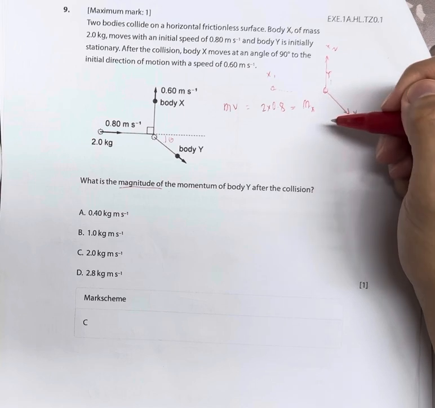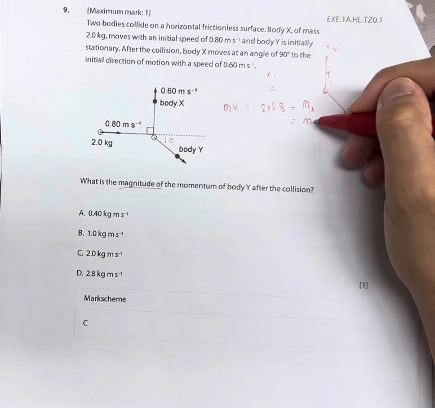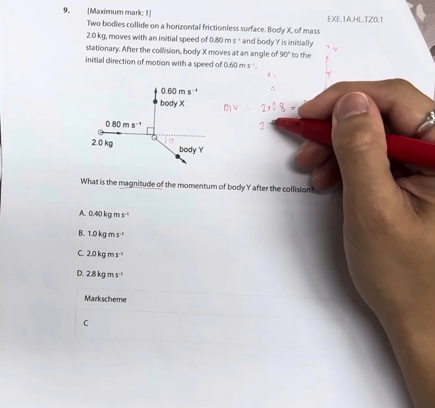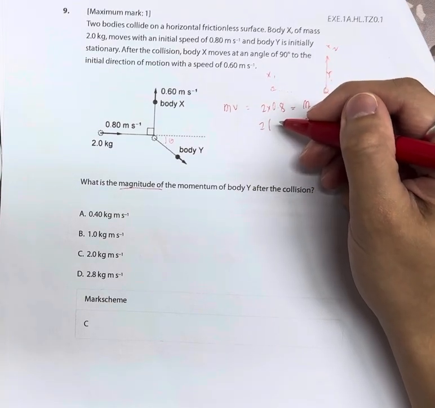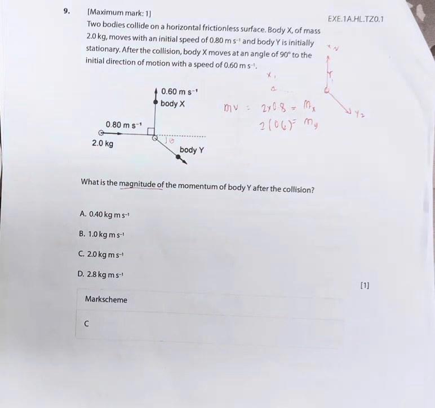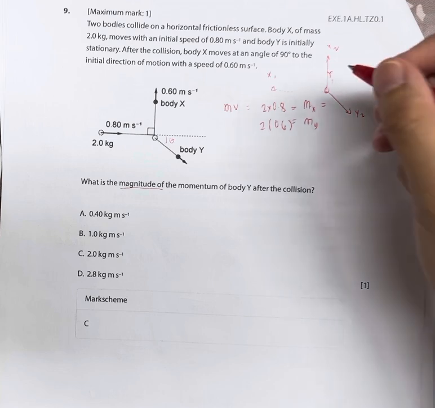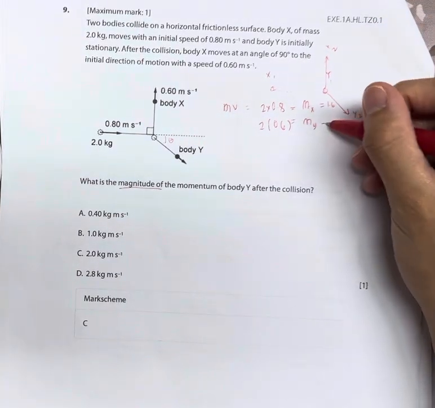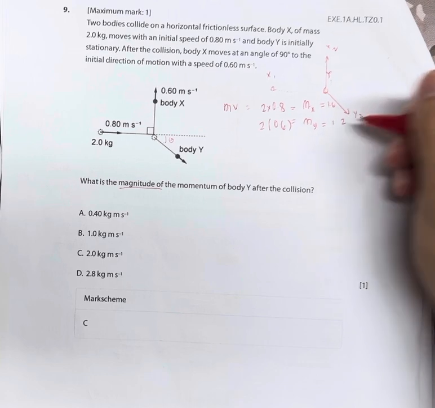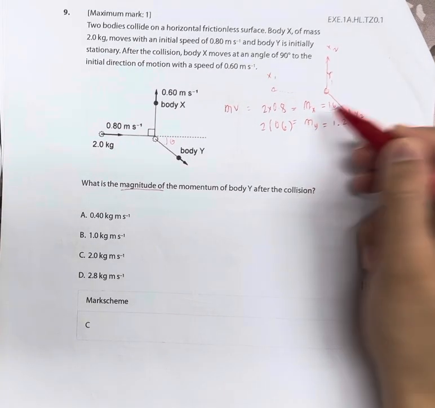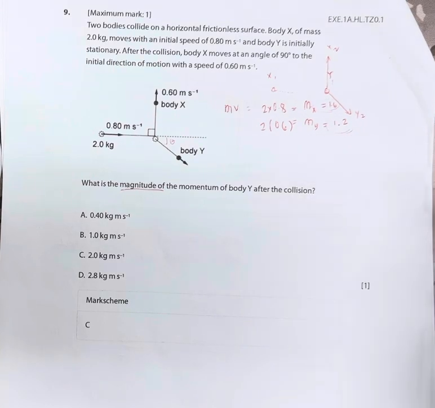And for the momentum in the Y direction, that's going to be 2 times 0.6. If you calculate that, this is going to equal 1.6, and this is equal to 1.2. So I have momentum in my X component and momentum in my Y component.